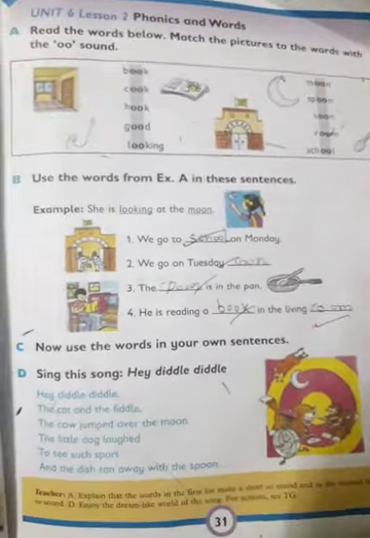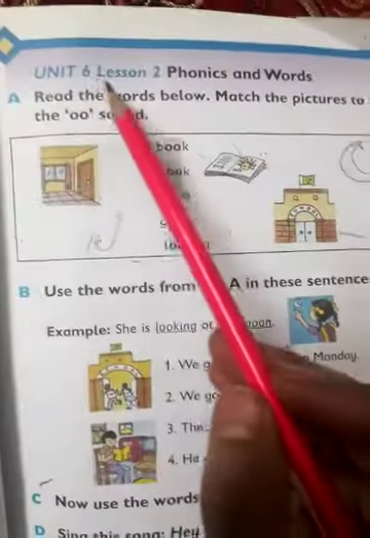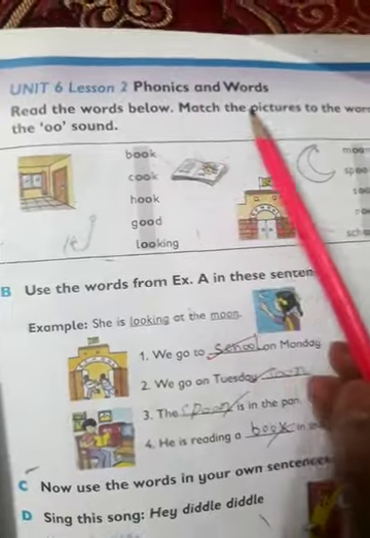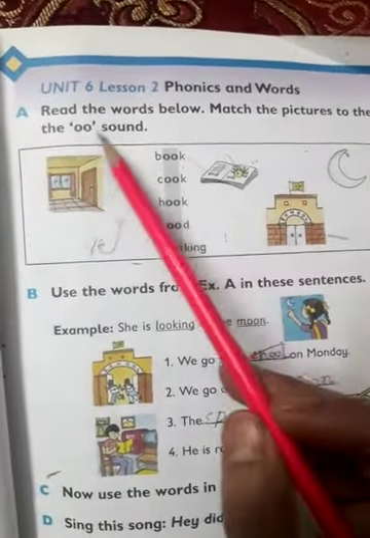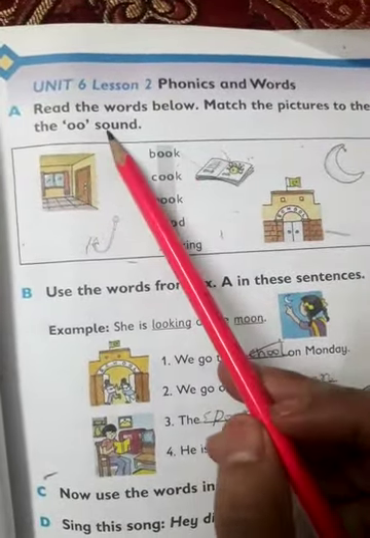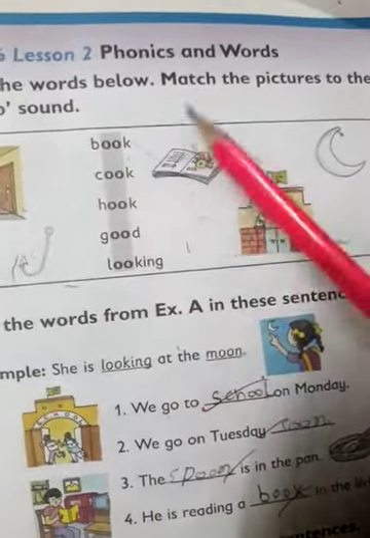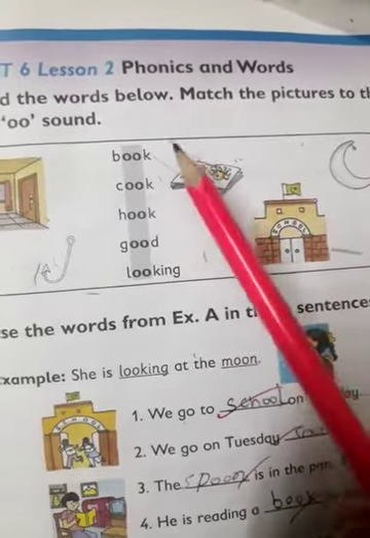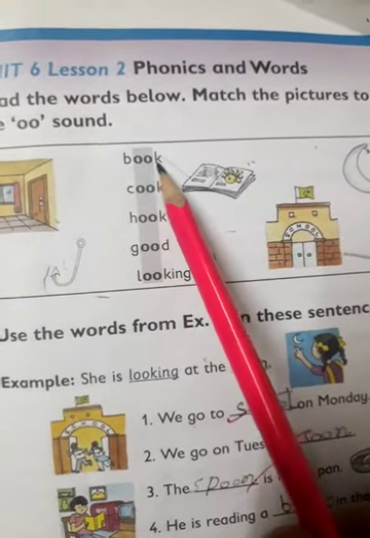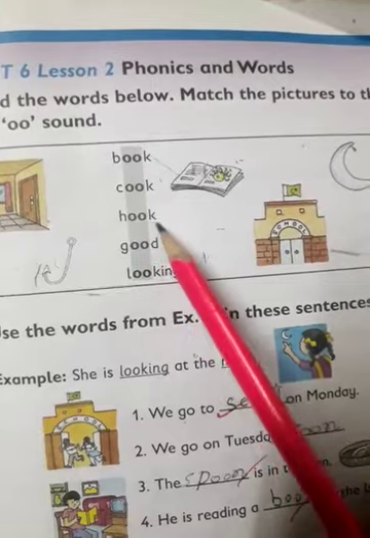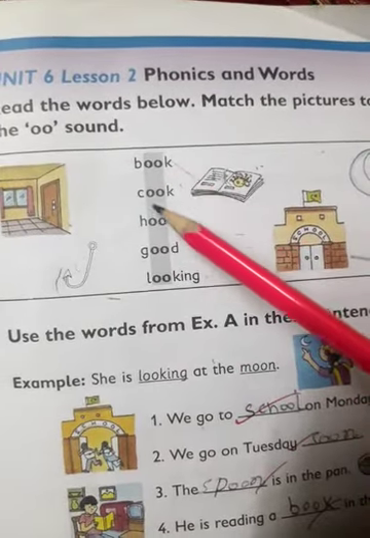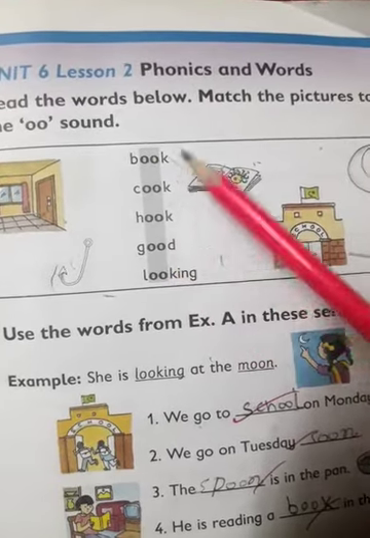Okay, now look at page number 31. Unit 6, lesson 2, phonics and words. Read the words below. Match the picture to the word with the double O sound. Okay. What is this? Book. The words are book, cook, hook, good, looking. These words have the double O sound.